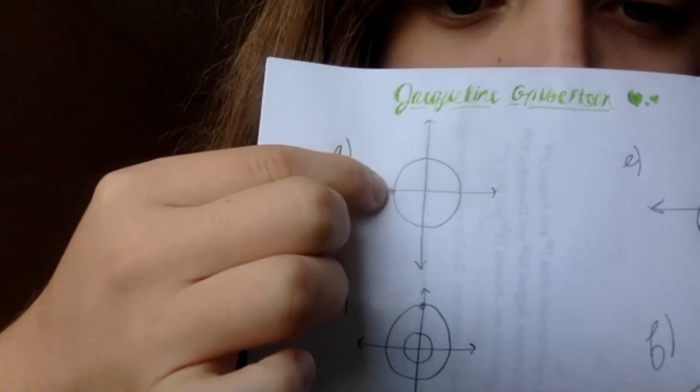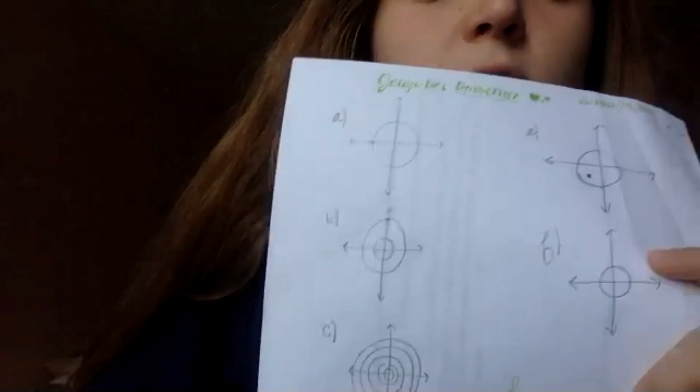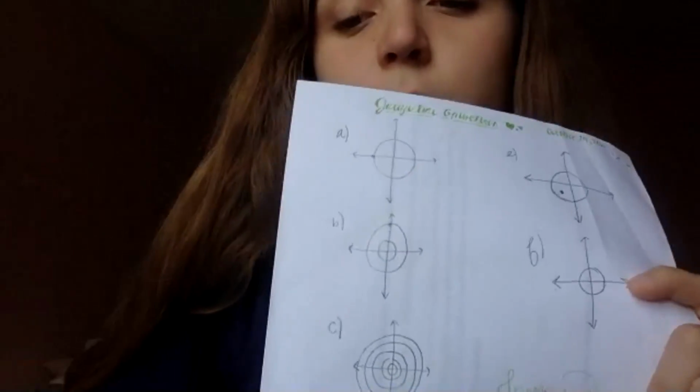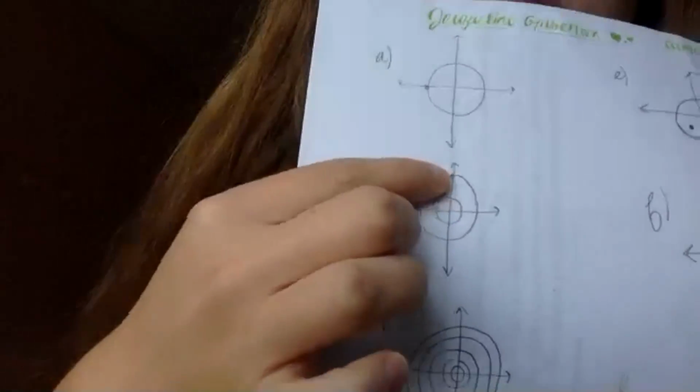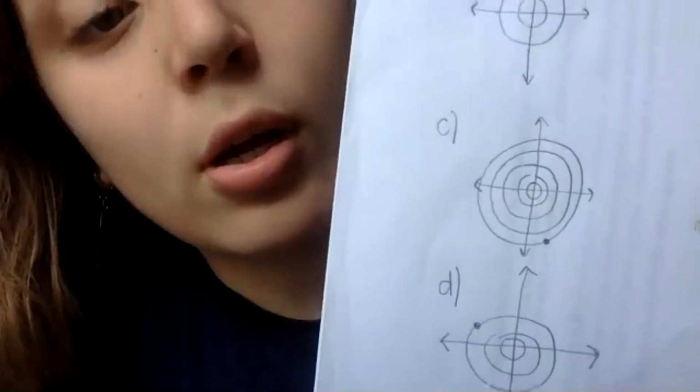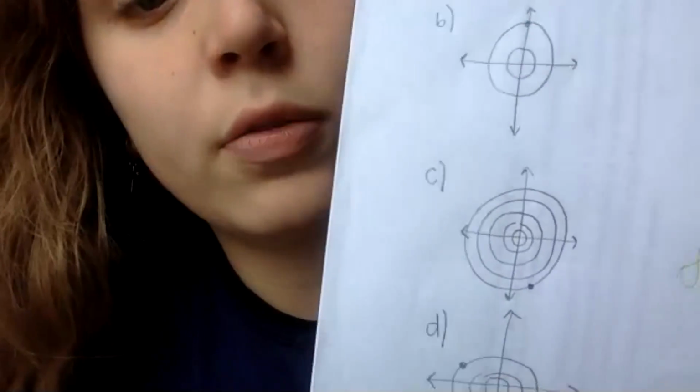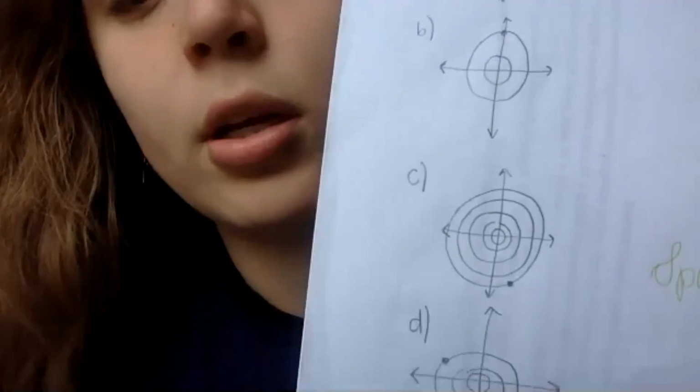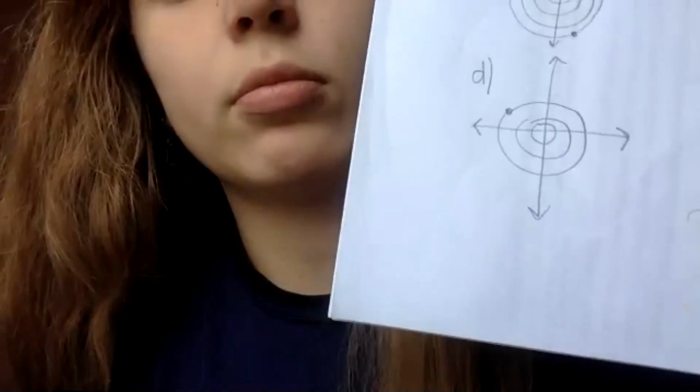Perfect. And then the next one? Okay, the next one was 2, and it was pi over 2. So I drew the ring right there. And then the next one was 3, so I did 3 rings, and it was 5 pi over 3. Do you guys get what I'm saying? Does that make sense to everyone?